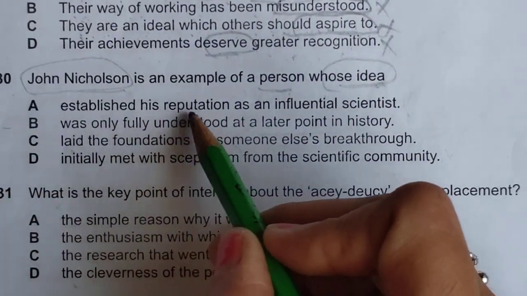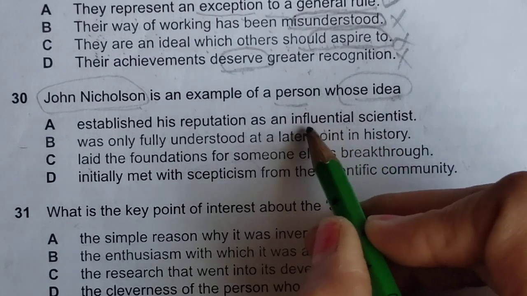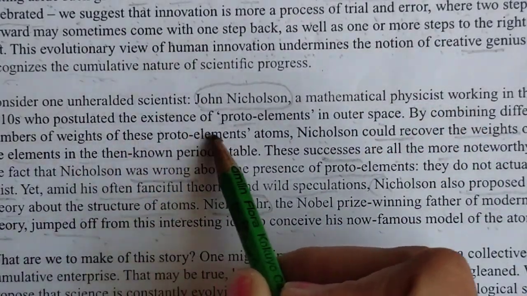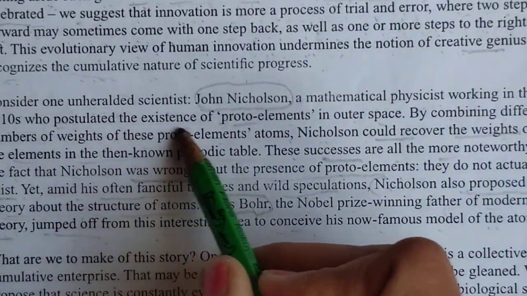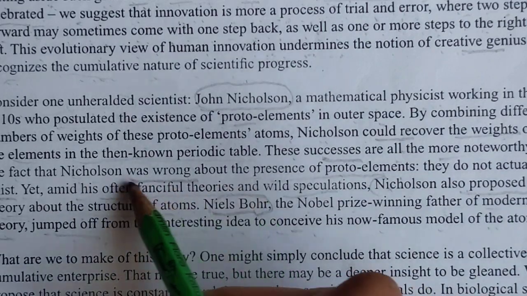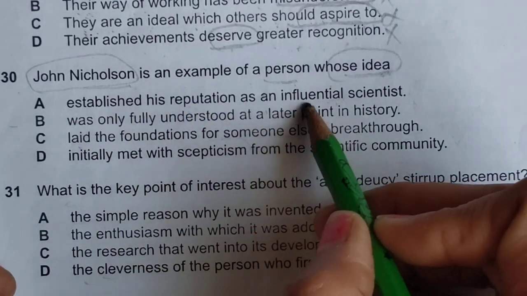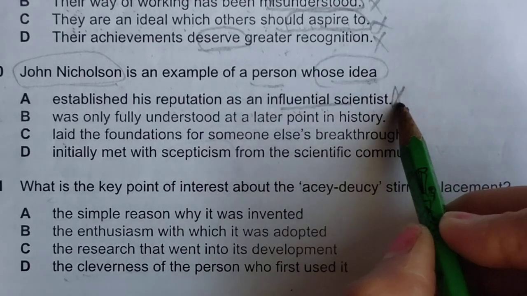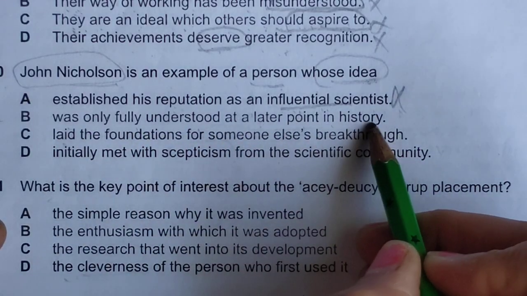Now again another person has come and jumped from this interesting idea to a new idea. Established his reputation as an influential scientist. Combining metaphysics. Nothing like that was given. Established his reputation as an influential scientist: I couldn't find this.